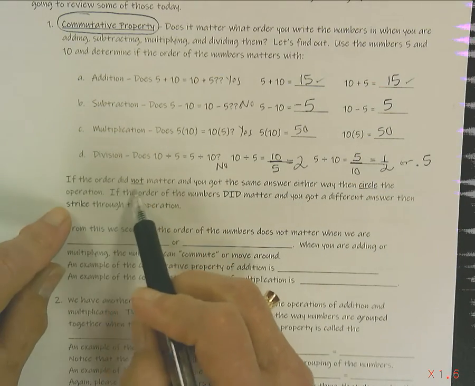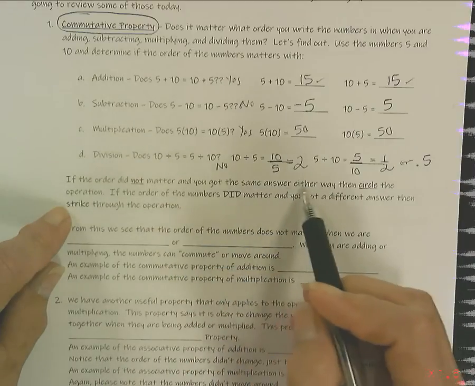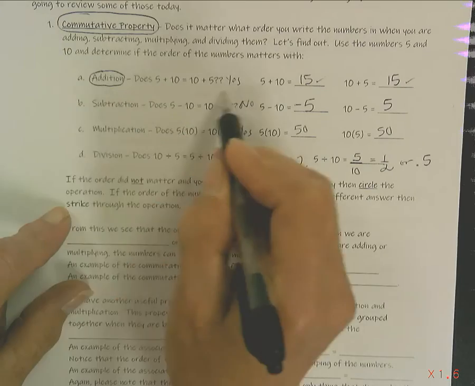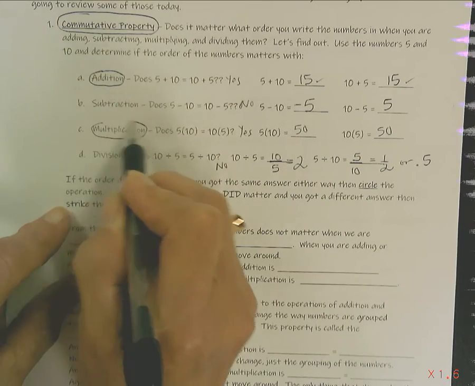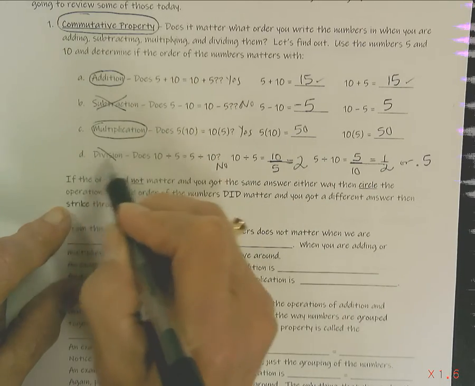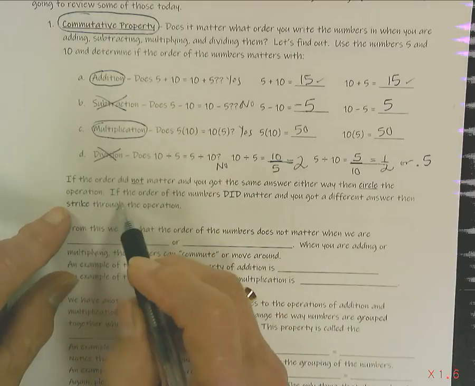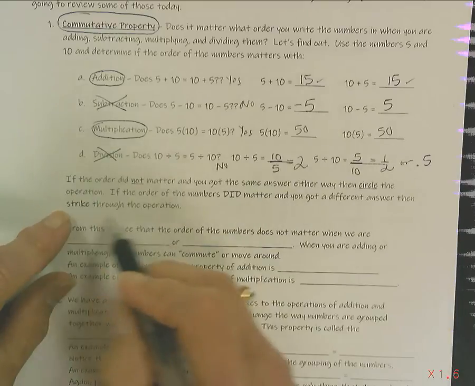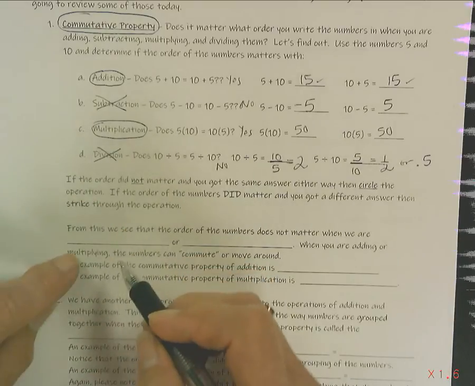If the order did not matter and you got the same answer either way, then circle the operation. Well, that worked for addition and multiplication, but not subtraction or division. If the order of the numbers did matter and you got a different answer, then strike through. That's what we've done here.